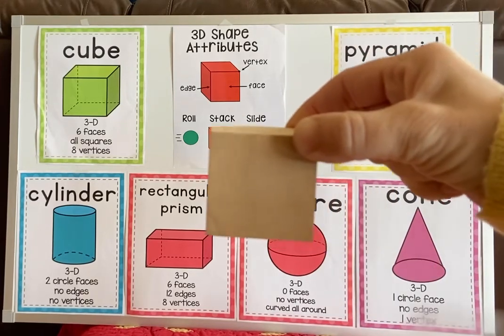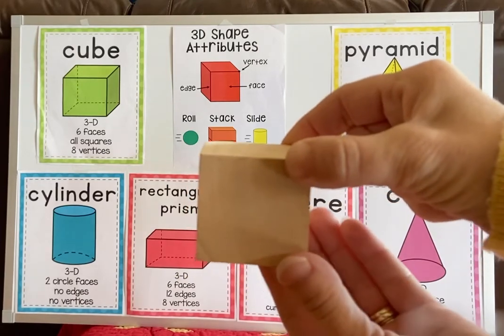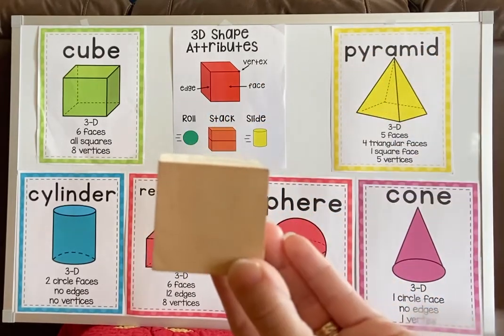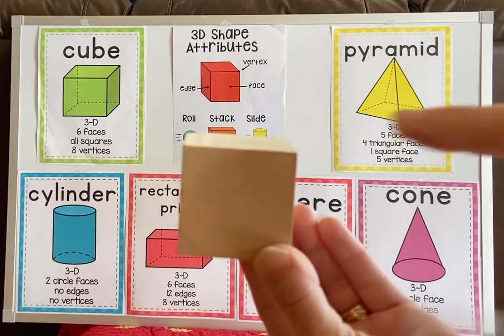8 vertices or corners. But now let's look at the edges that it has, those lines that are holding the faces together. There's quite a few, boys and girls. I'm going to start at the top.